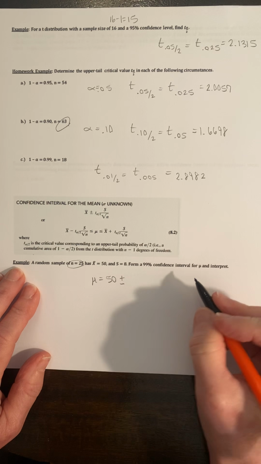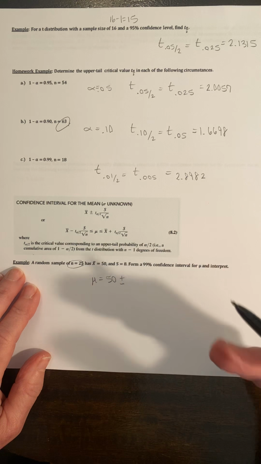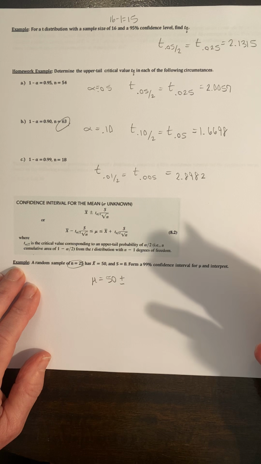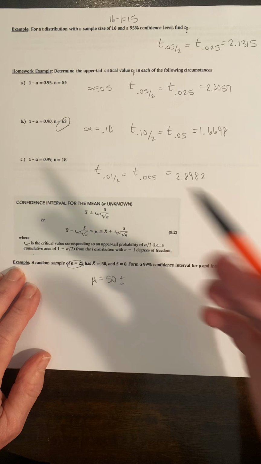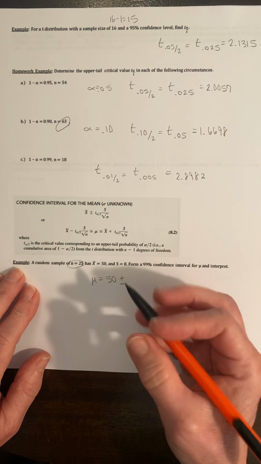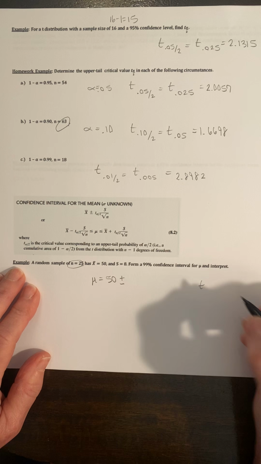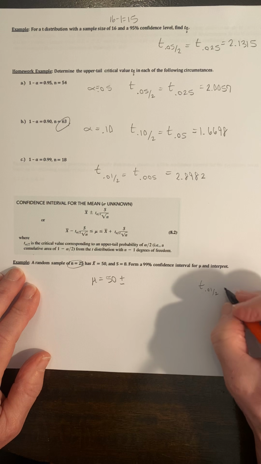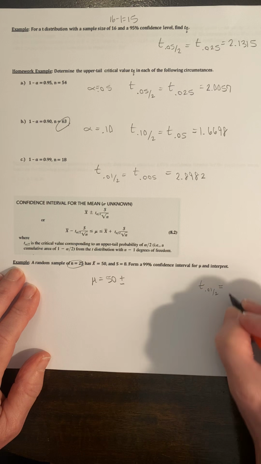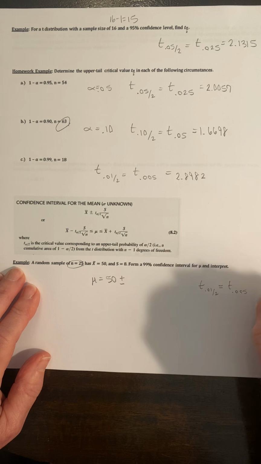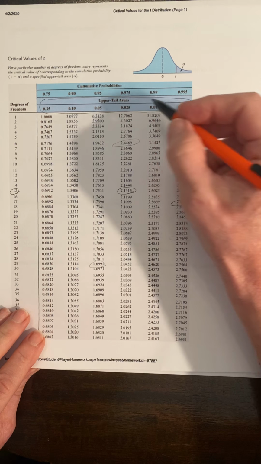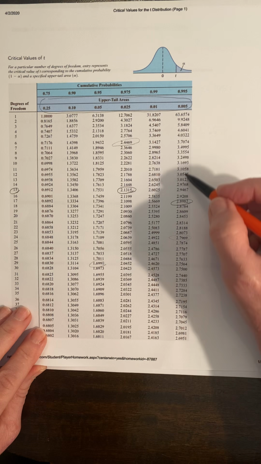Now we have to find this t value, and again, unlike our z value, where we could write down basically values for 90%, 95%, 99% confidence interval, these degrees of freedom are going to be different every time, so we're going to have to look up t every time. Remember, we're looking at t at 0.01 over 2. Alpha is 100% minus that. That's t at 0.005, so we go to that column, and we're looking for 24 degrees of freedom, so 0.005, 24 degrees of freedom.